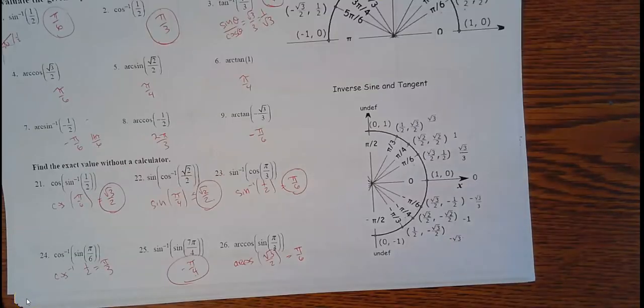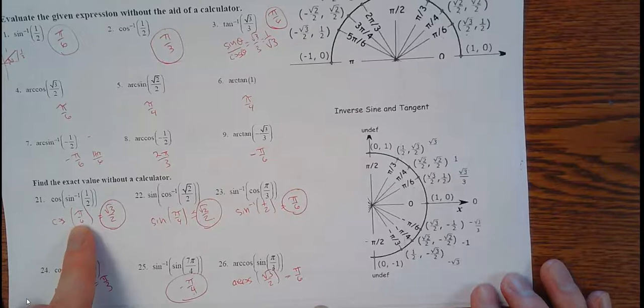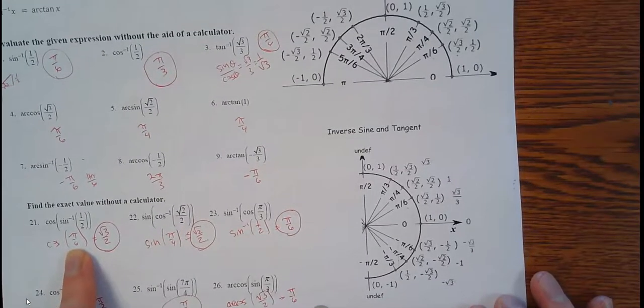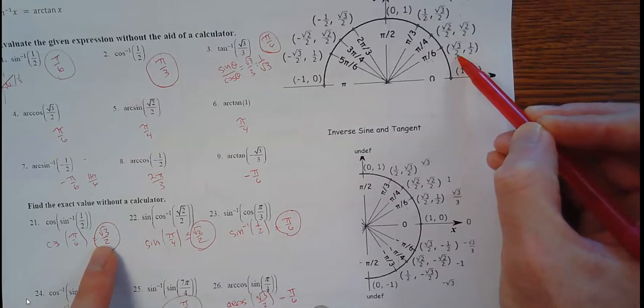I realized that I had reversed. I had recorded when I thought I wasn't, and I wasn't recording when I thought I was. So I finished doing this thinking that it was recording me, but I got to the pi over 6 part here. So now take cosine of pi over 6, which would be radical 3 over 2. That's where this one came from.